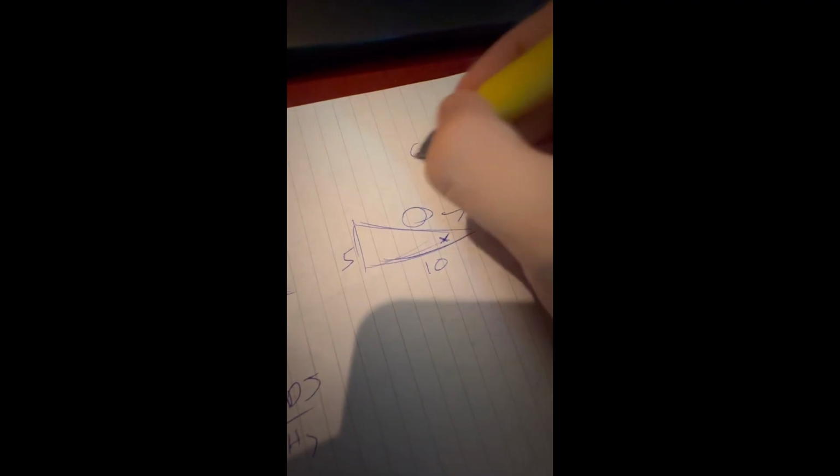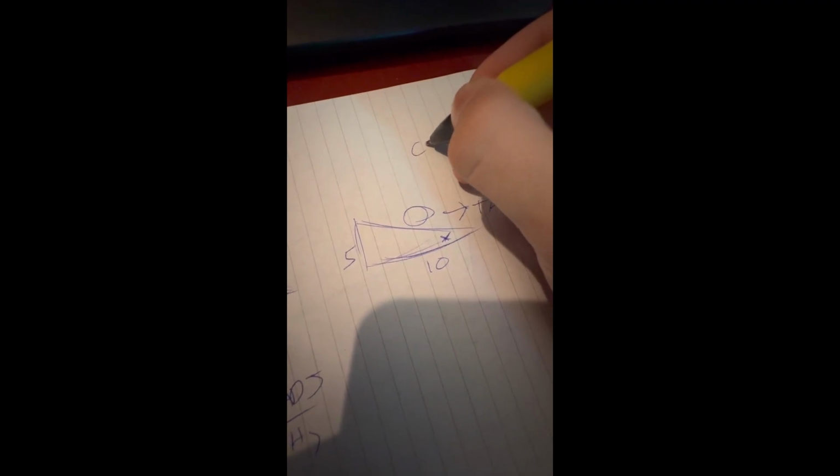Let's go ahead and put x right here, put your 5 right here, and your 10 right here. Oh my gosh, there's no hypotenuse. So we immediately know this is a tangent, as the cosine and sine are going to have a hypotenuse, so it has to only be tan. If there is no hypotenuse, it is going to be tan.